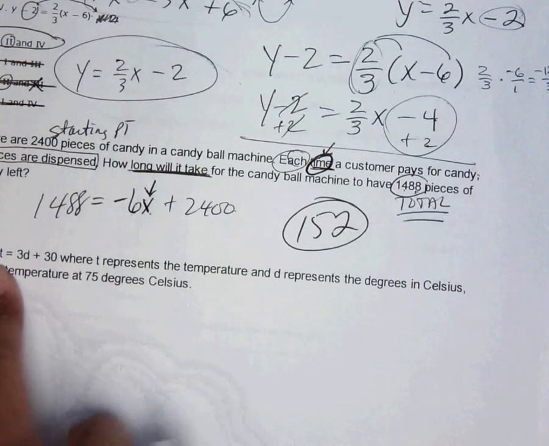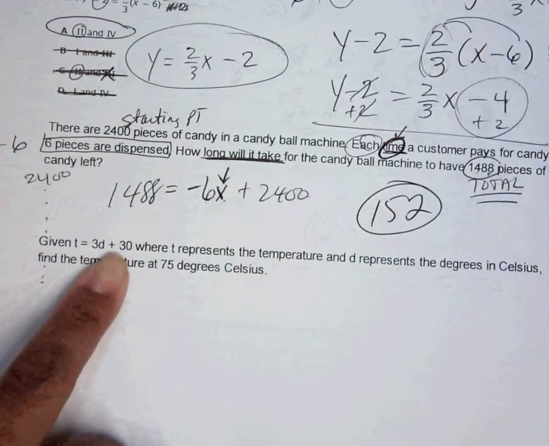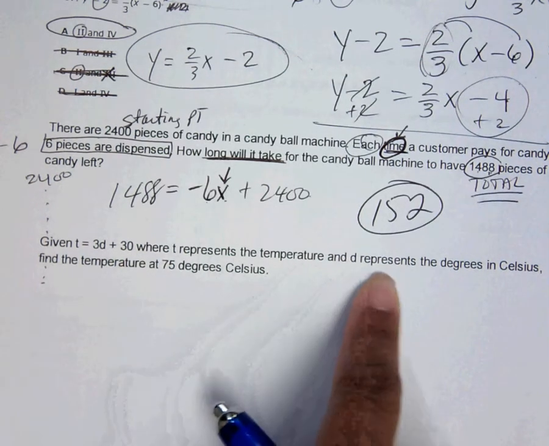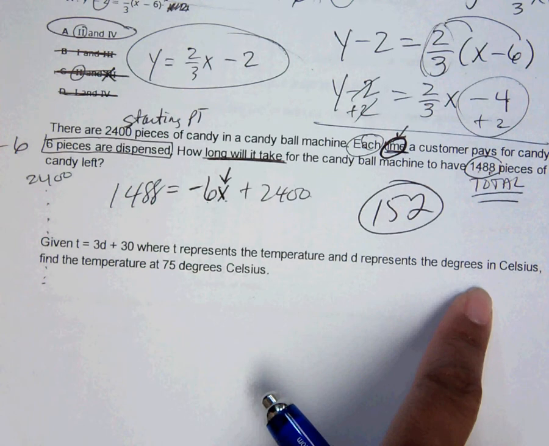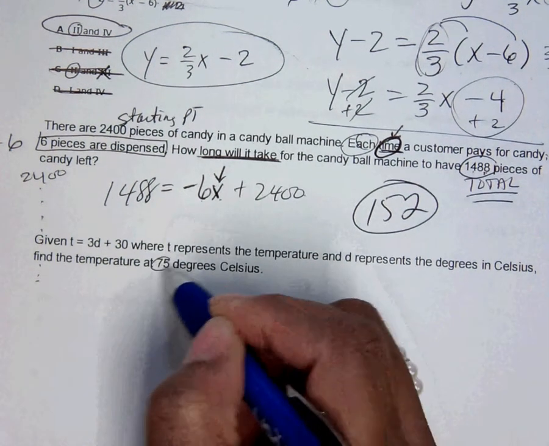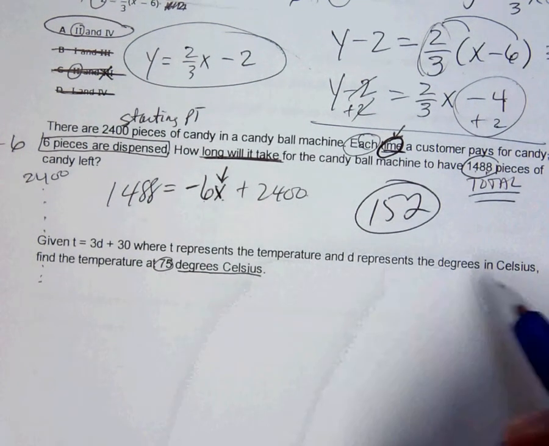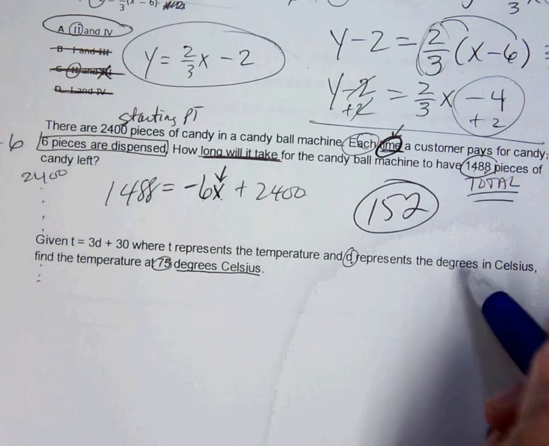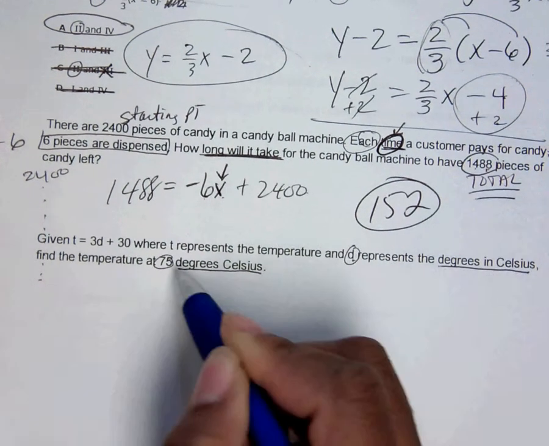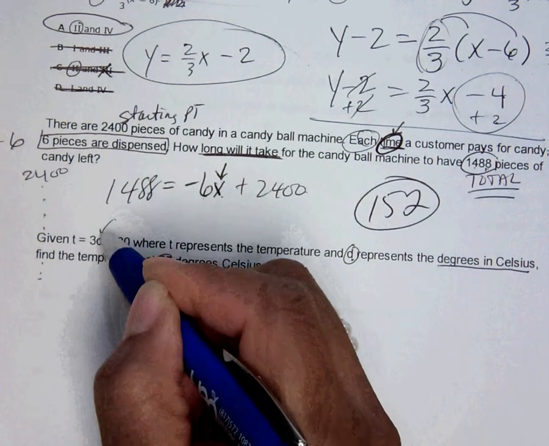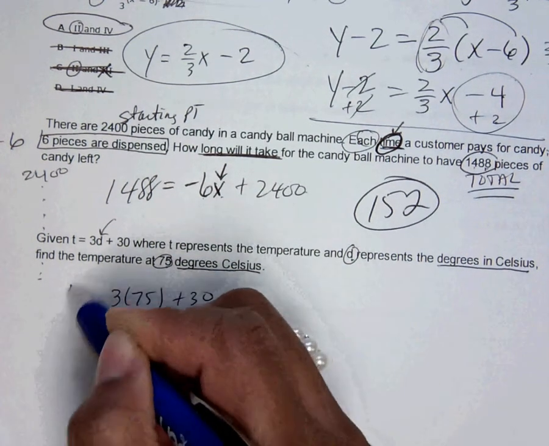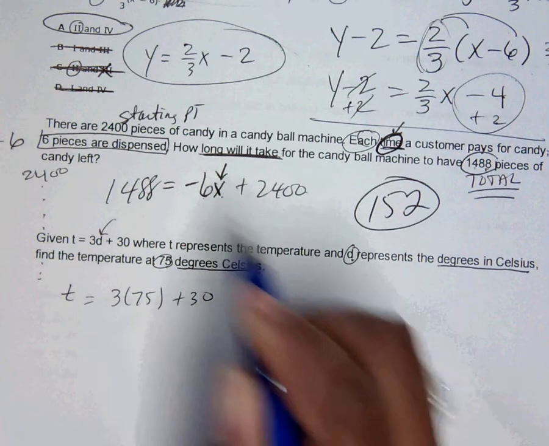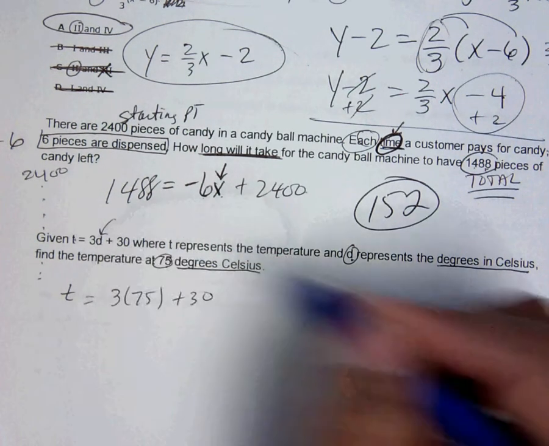Given T, which equals 3D plus 30, where T represents the temperature and D represents the degrees in Celsius, find the temperature at 75 degrees Celsius. Well, 75 degrees Celsius is D. Why? Because D represents the degrees in Celsius. And where does 75 go? In the D spot. 3 times 75 plus 30 equals T. You could have also changed that to Y and that to X.